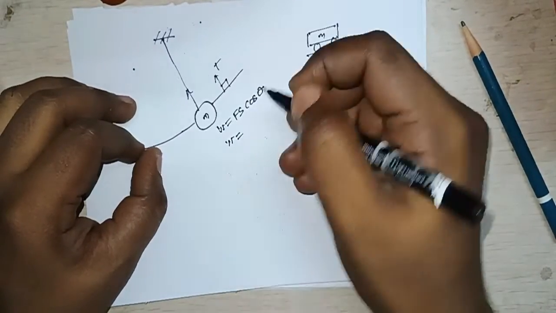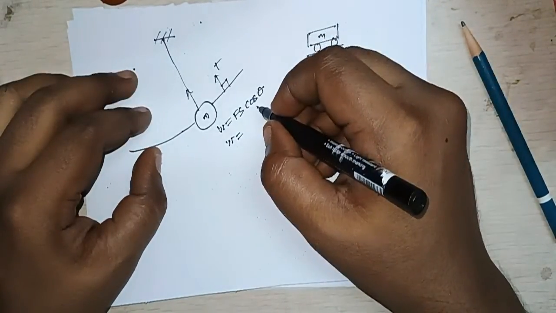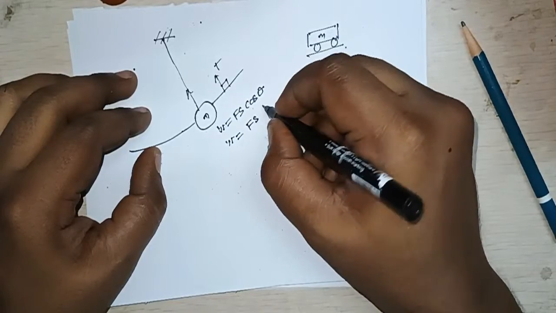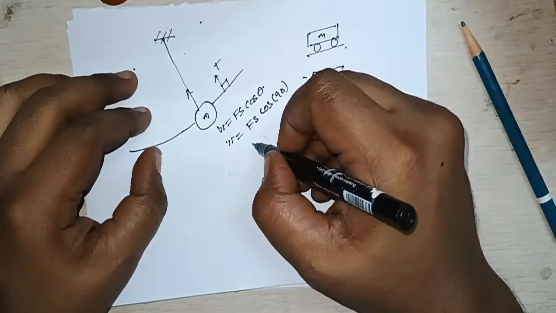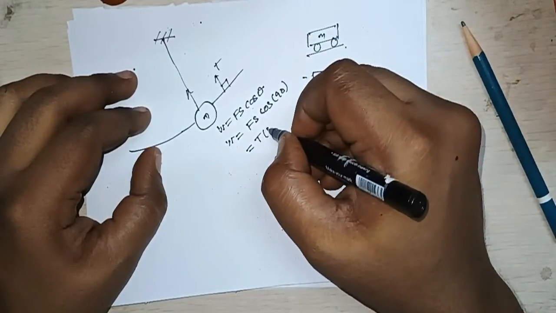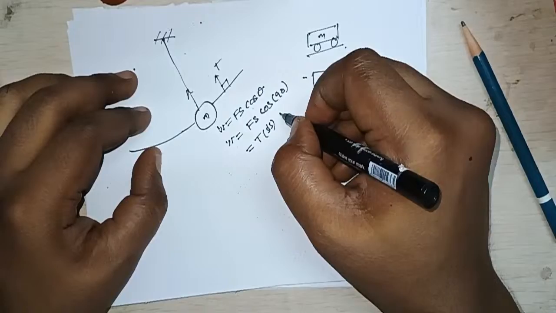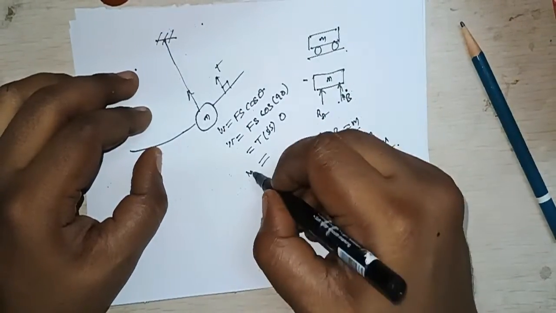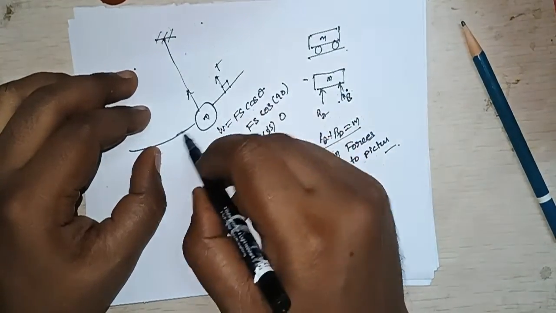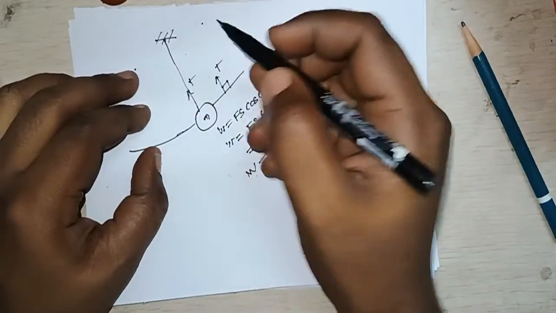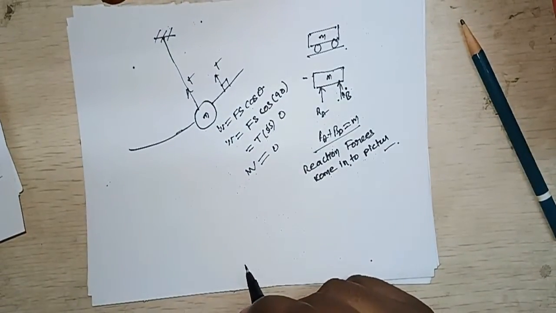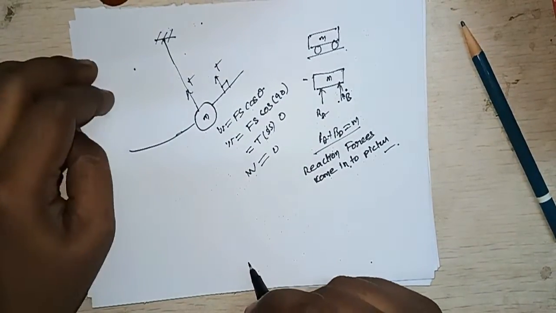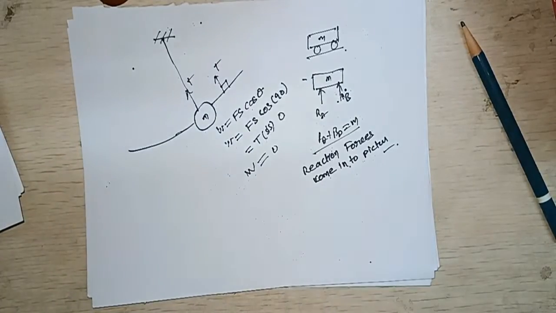Cos 90 degrees, see this is 90 degrees between the tension and whatever small displacement you take, so it becomes 0. The tension in this system is doing 0 work.